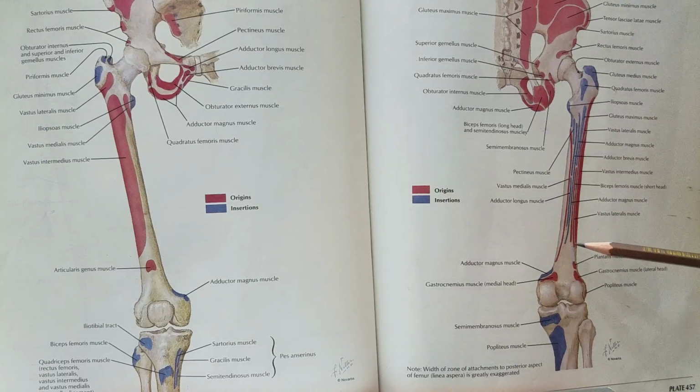The popliteal surface of the femur is pretty much bare except for a small area here where some of the fibers of the medial head of the gastrocnemius muscle take their origin. Now, the gastrocnemius muscle is a muscle of the calf, and it has two heads, a medial head and a lateral head.